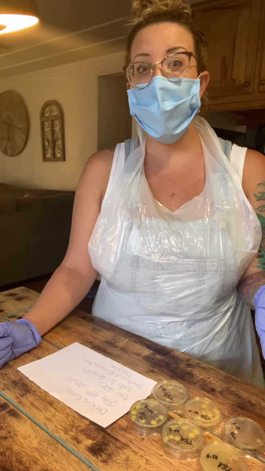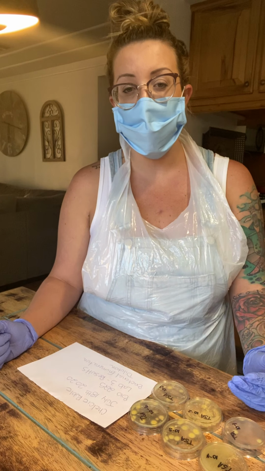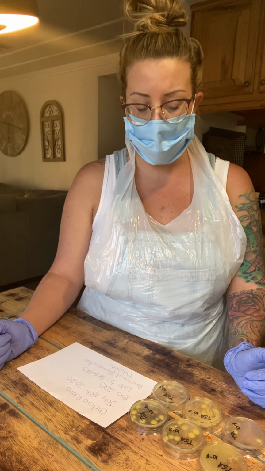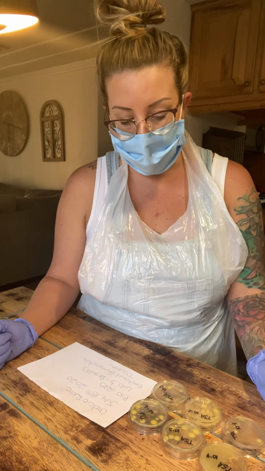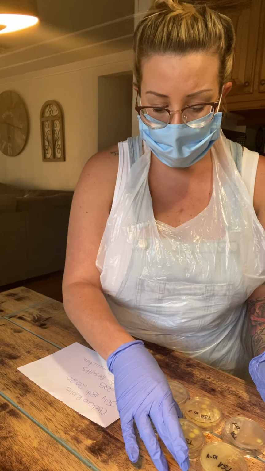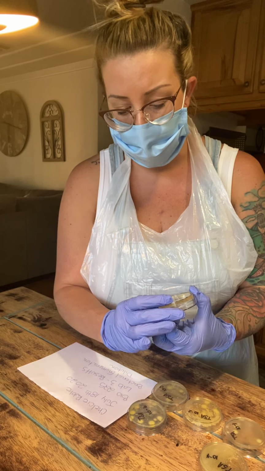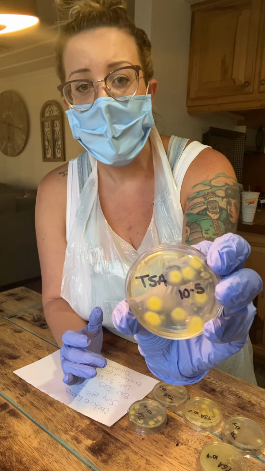So when we think about colony counting and getting an accurate result, anywhere from 30 to 300, I think that my best result would probably be TSA 10 to the 5th power, so diluted.